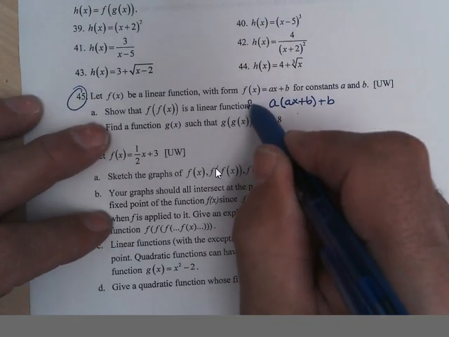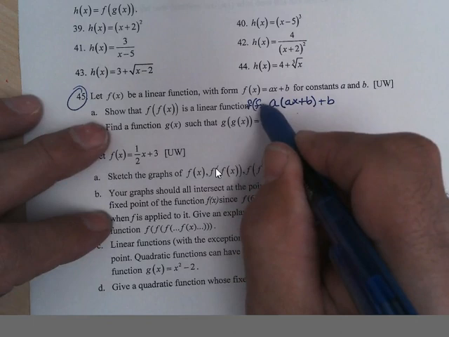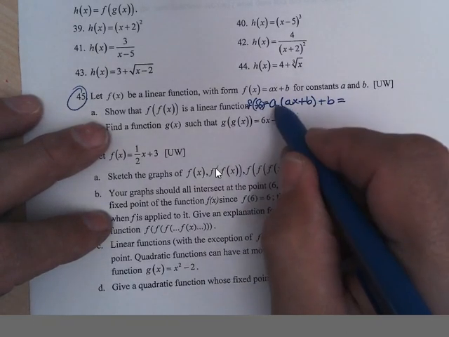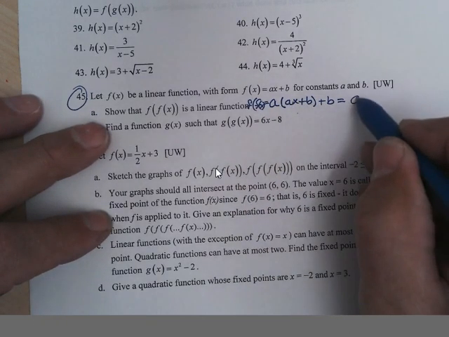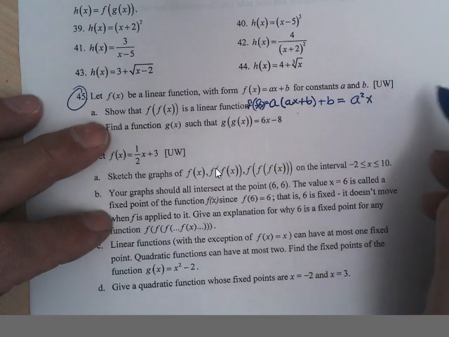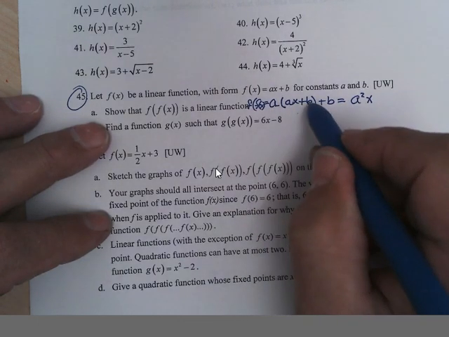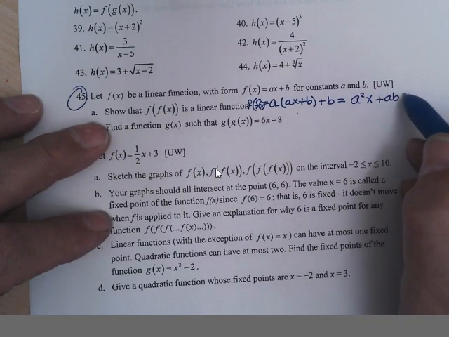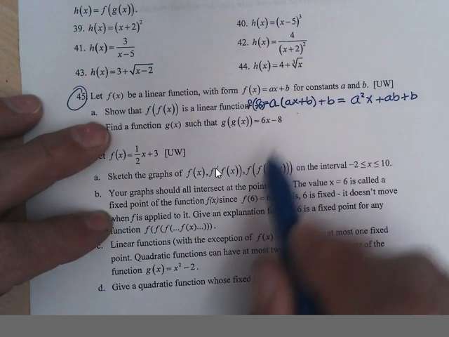So this is f of f of x, and it turns out to be a squared x plus ab plus the b here.